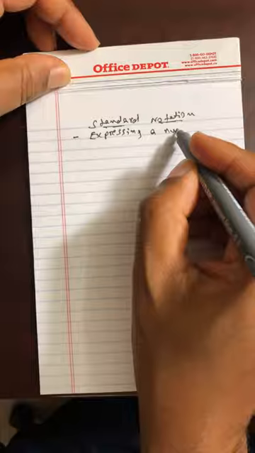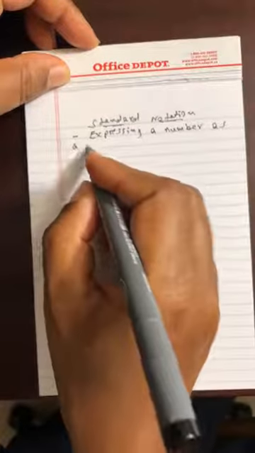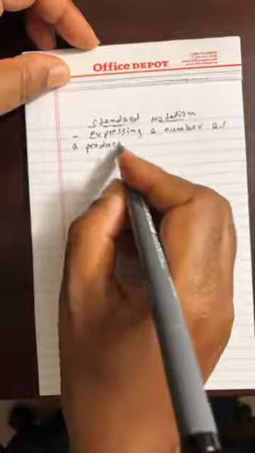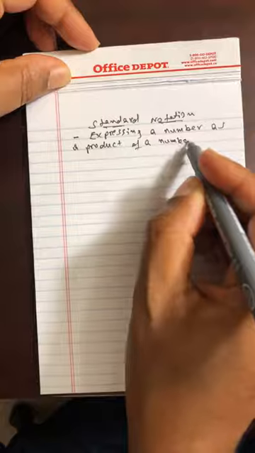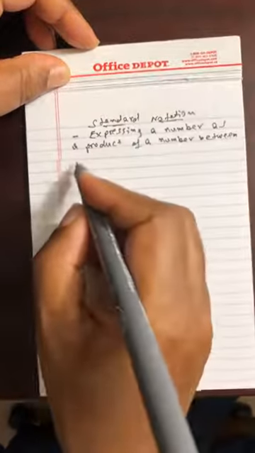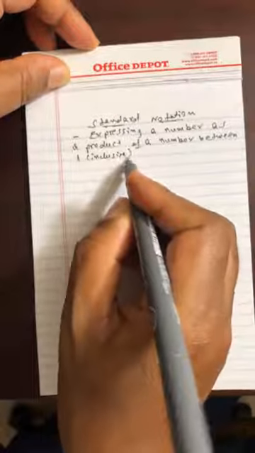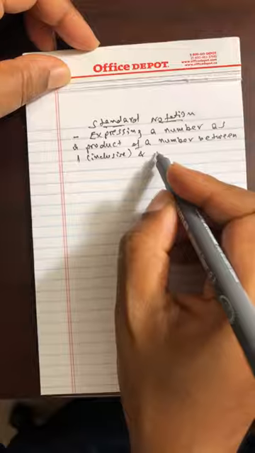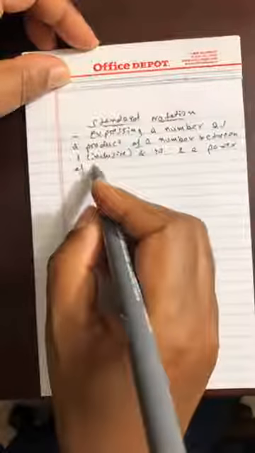This is expressing a number as a product of a number between 1, that's inclusive, and 10, and a power of 10. Let's demonstrate by means of an example.